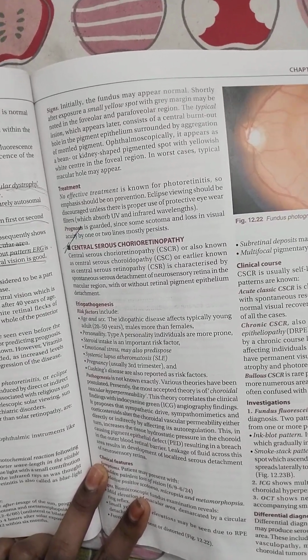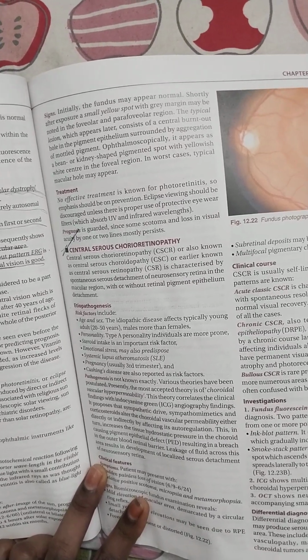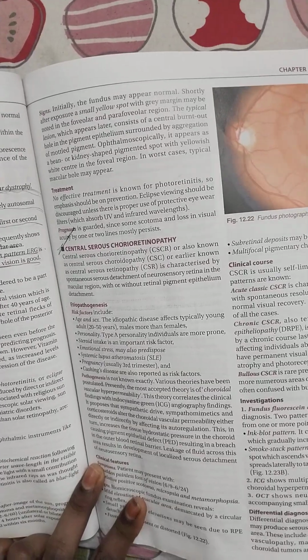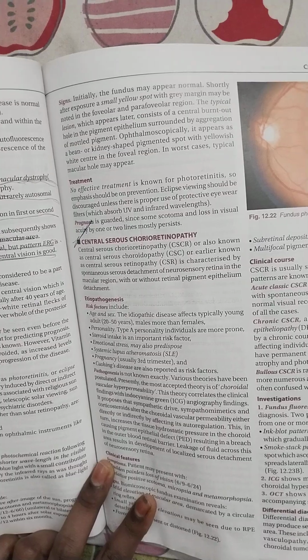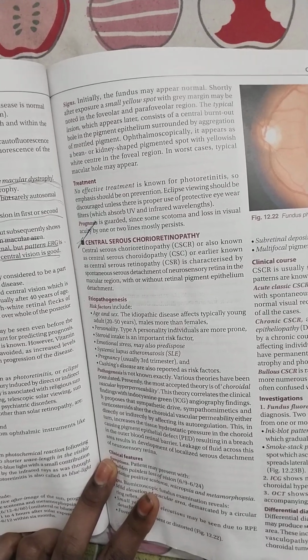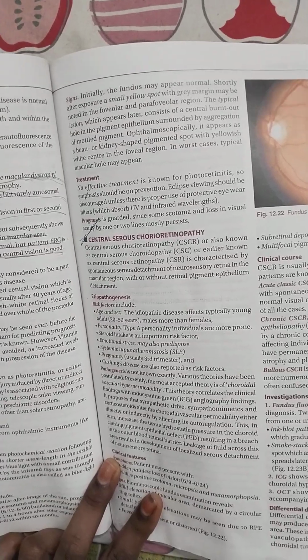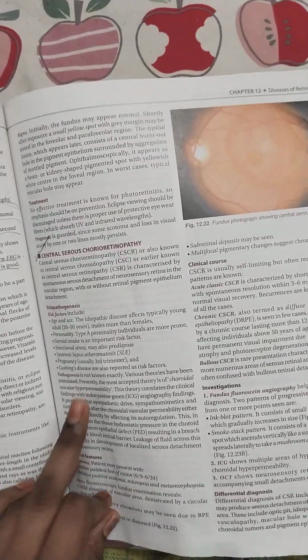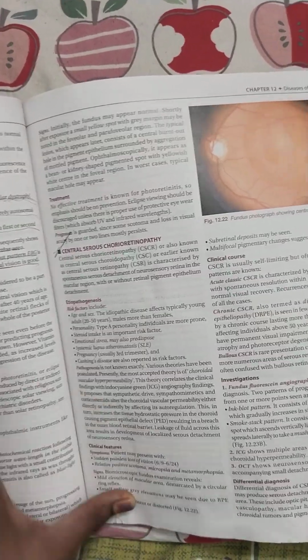Cushing's disease, due to increased cortisol, means increased steroids, which may again lead to immunosuppression. So Cushing's disease and steroid intake, steroids being increased in Cushing's disease, are also risk factors, we can say. Pathogenesis: the most important theory we accept is choroidal vascular hyperpermeability.